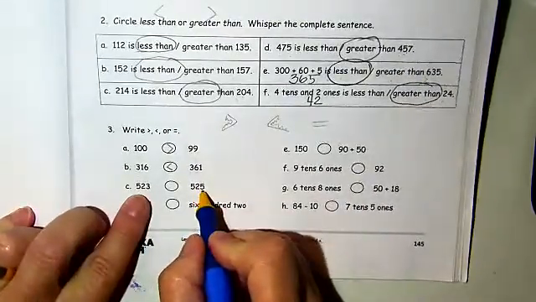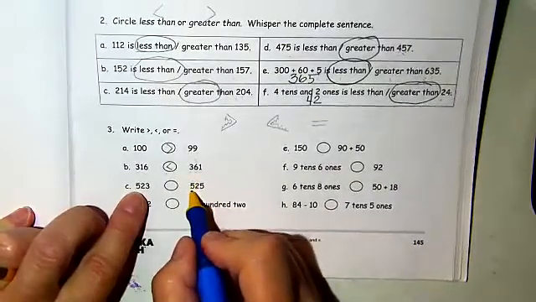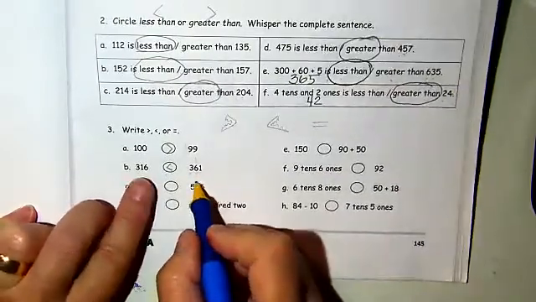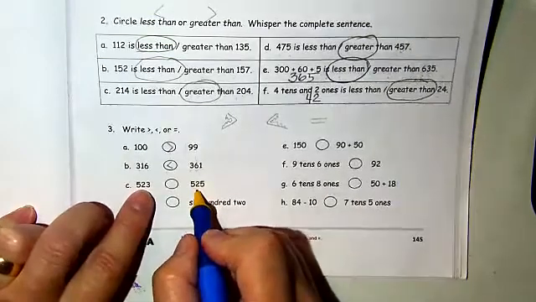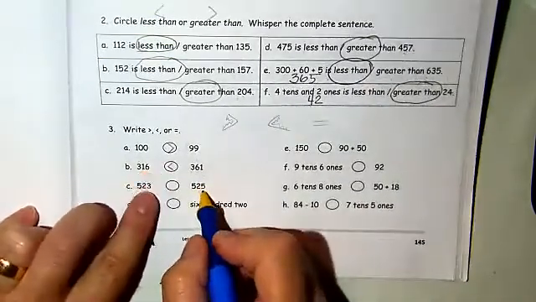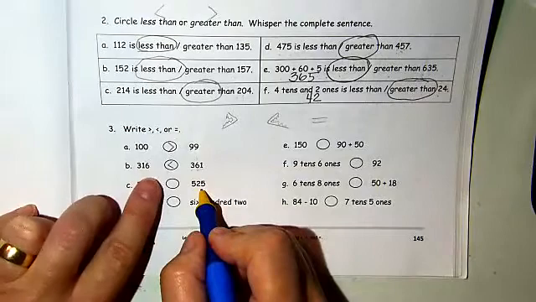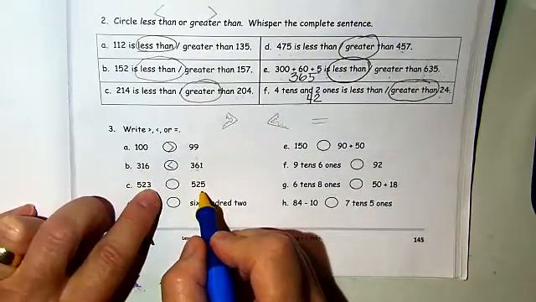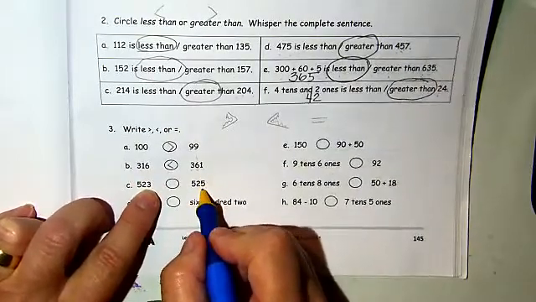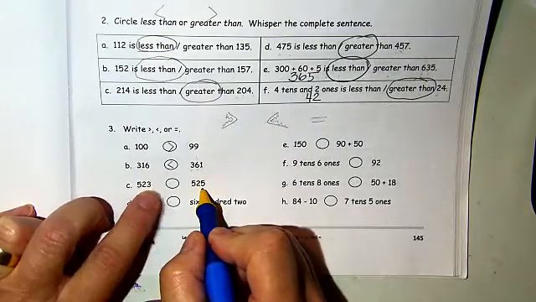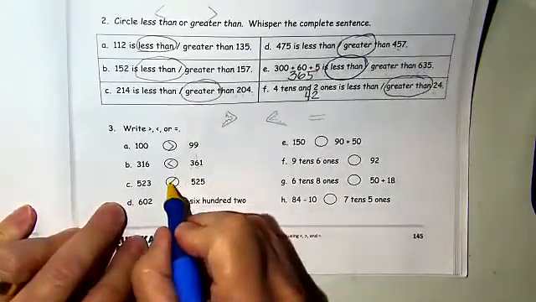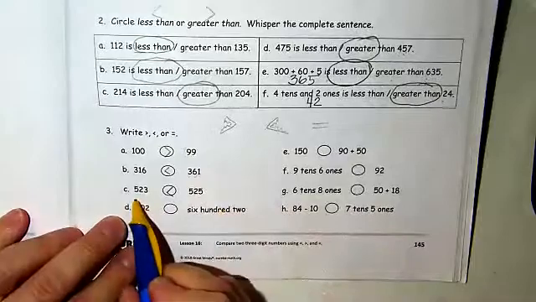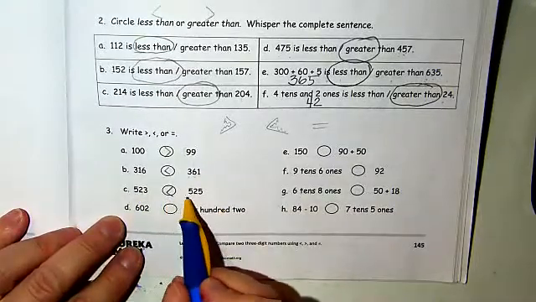523, 525. The first digit, same. Second digit, same. We have to go all the way to the third digit. And on the third digit in the ones place, we have a 3 here and 5 here. 3 is less than 5. And so 523 is less than 525.